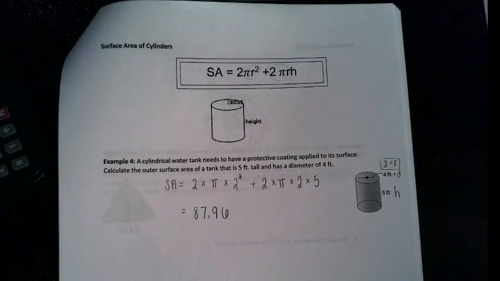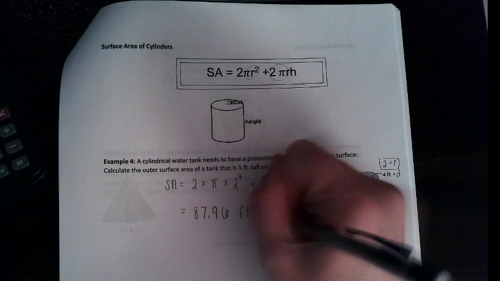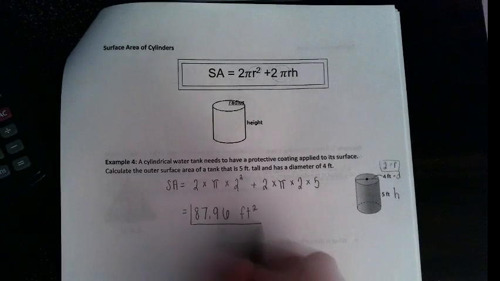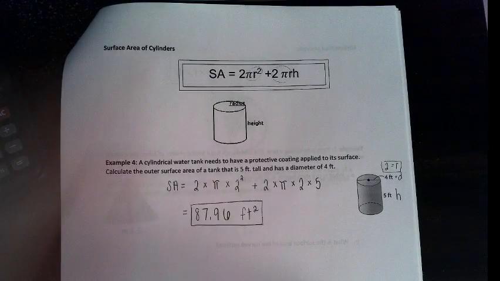87.96, and it's feet, so square feet. And we've got 2 more shapes.